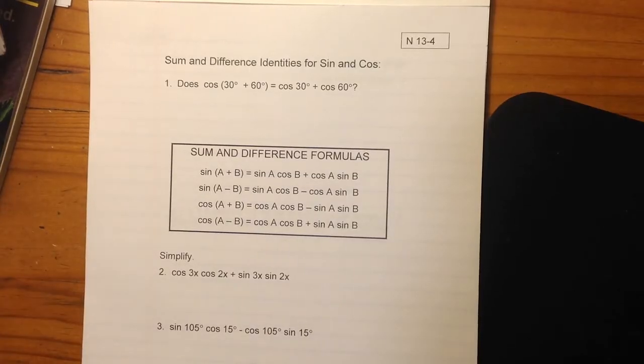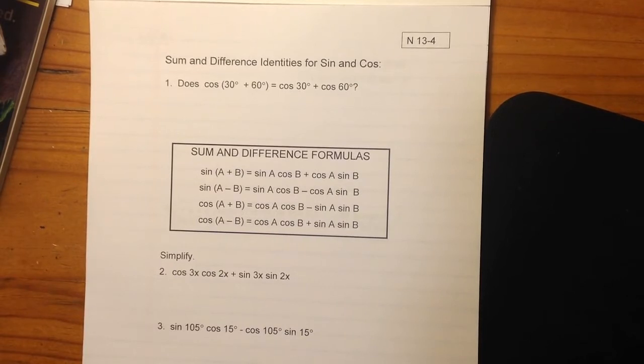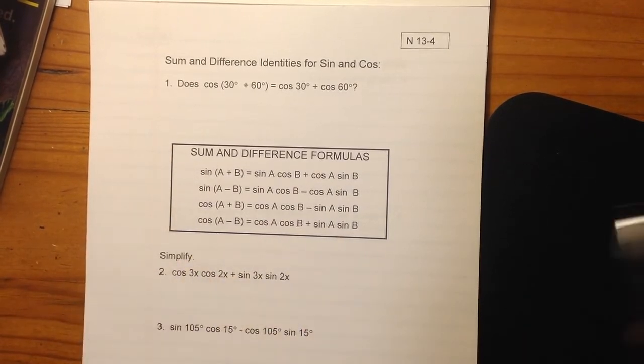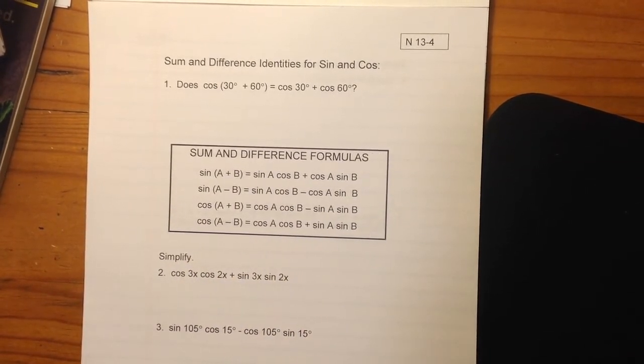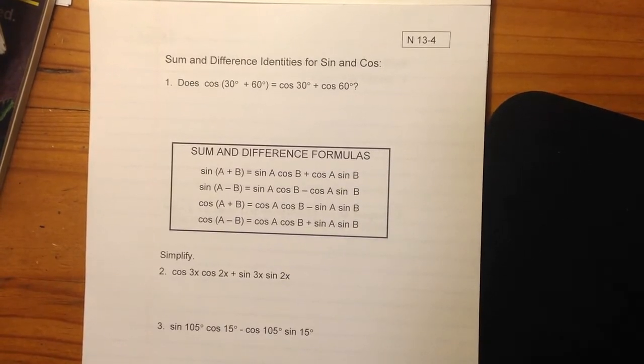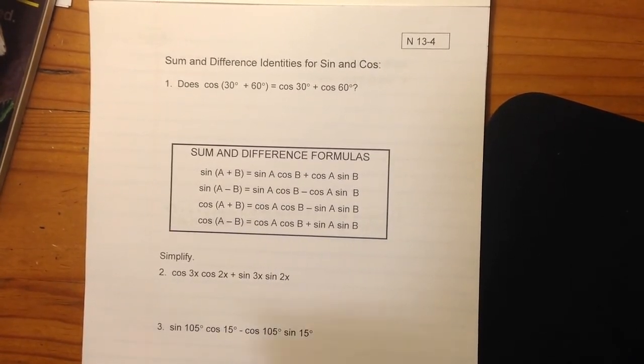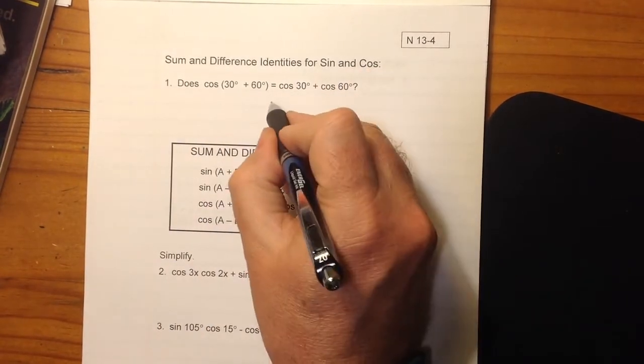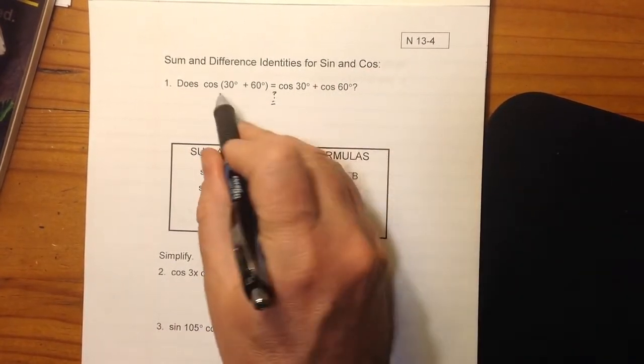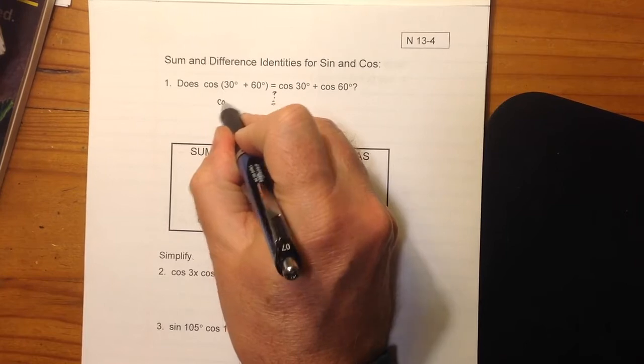All right, looking at some sine and cosine identities. We're starting with the question: does cosine of 30 degrees plus 60 degrees equal cosine of 30 degrees plus cosine of 60 degrees? All right, so let's work on this, see if we can figure it out. 30 plus 60 is 90.